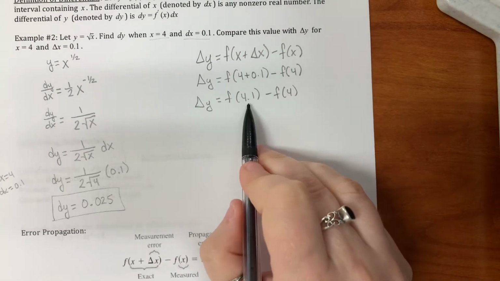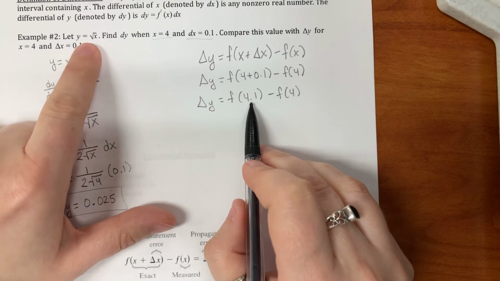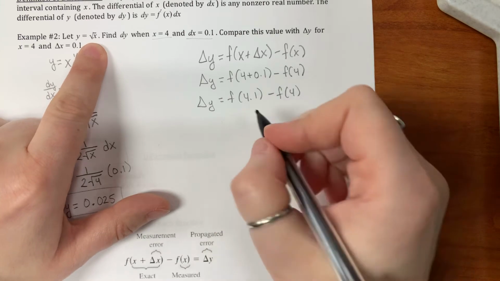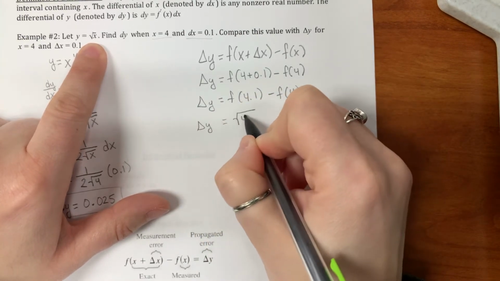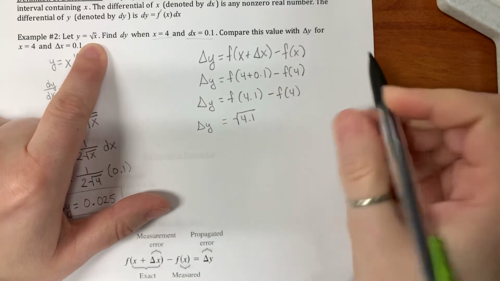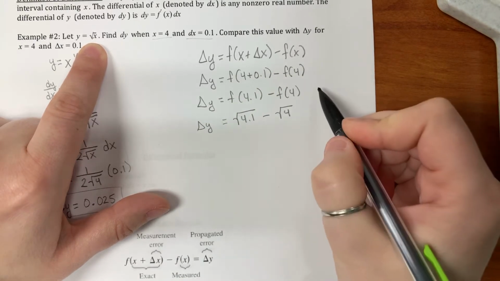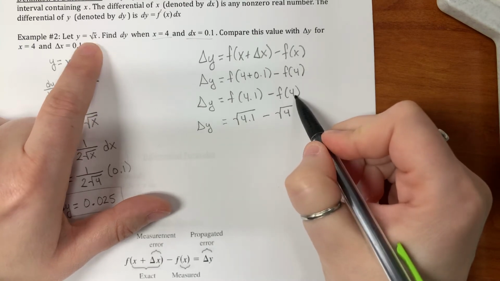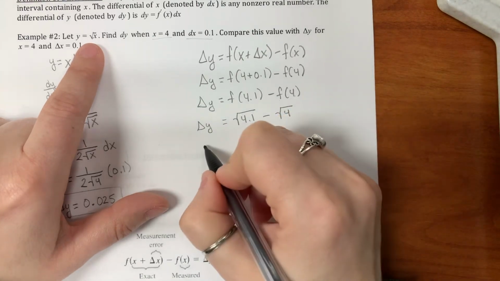So f of 4.1, that was my equation right here. My f of x, or my y, equals the square root of x. So this is really the square root of 4.1. And this is the square root of 4. So f of 4, plug it in right there. So that's the square root of 4. Then I'm going to just solve this.